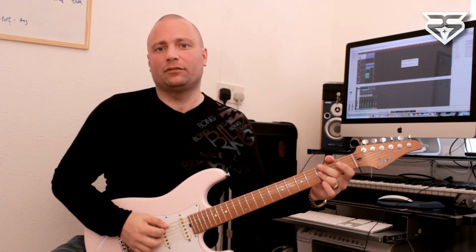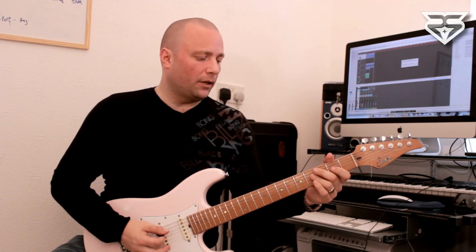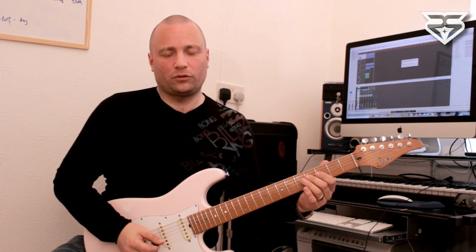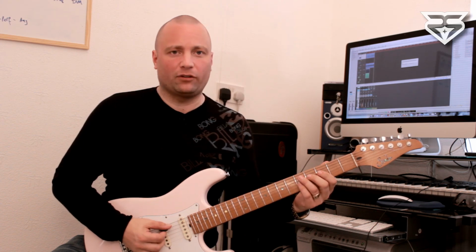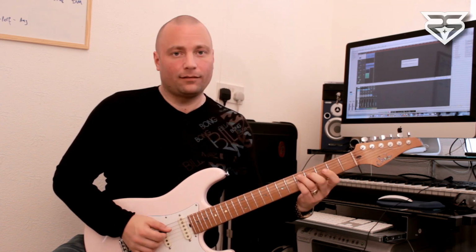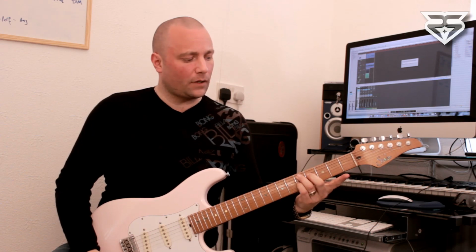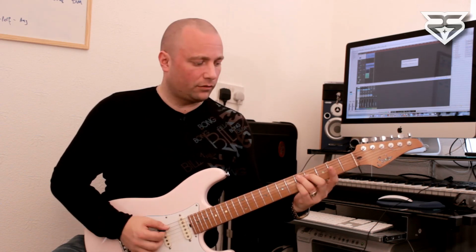Here's G minor 7. And this note here, even though it's just one note on its own, infers a 5 chord against the G as a root.